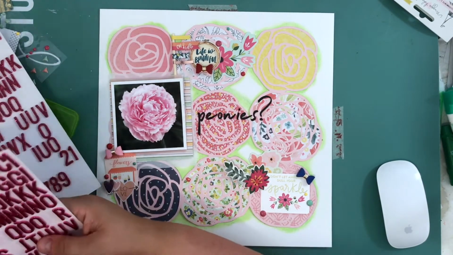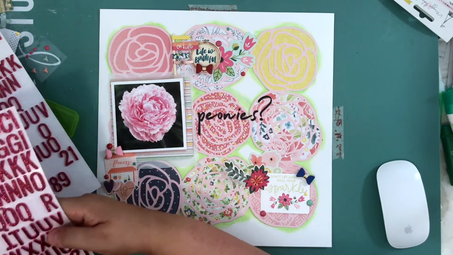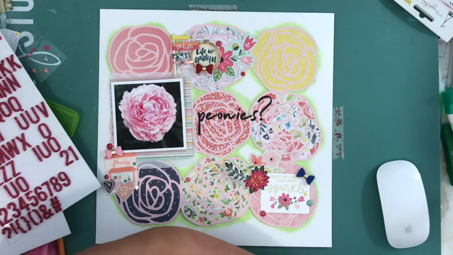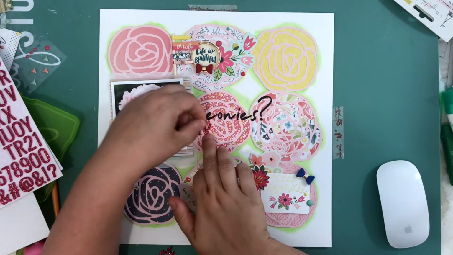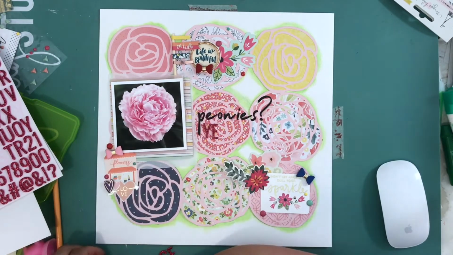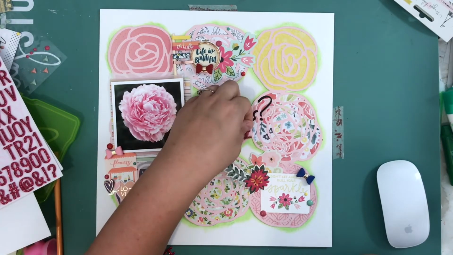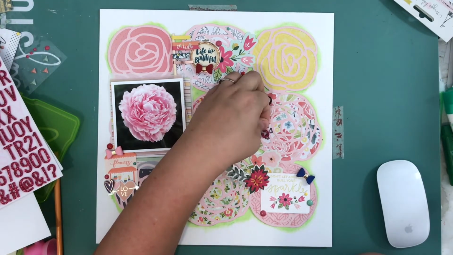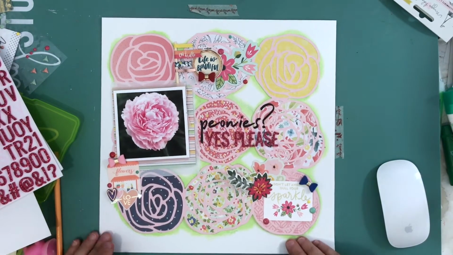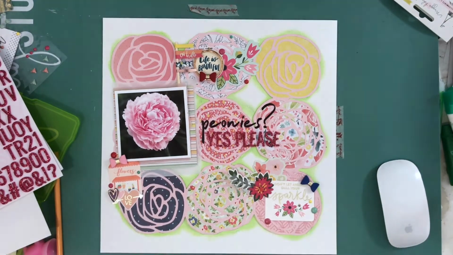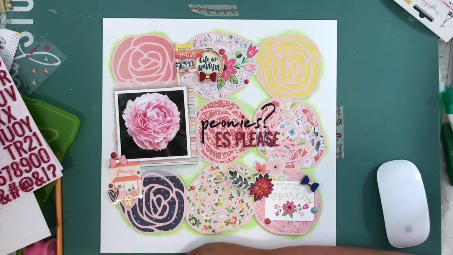These are Heidi Swap ones that are a glitter pink, and I do put them down and then I take them all back off because I do not like the contrasting pinks. There's so many warm pinks going on in this photo, in this layout, and this is a very cool fuchsia pink, and it just doesn't work for me, and it's getting lost in the background.